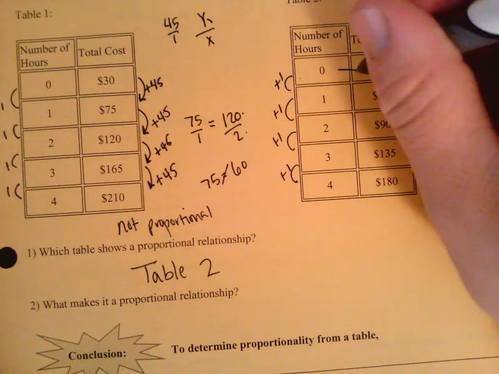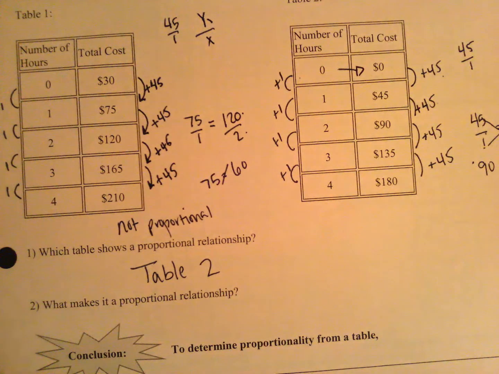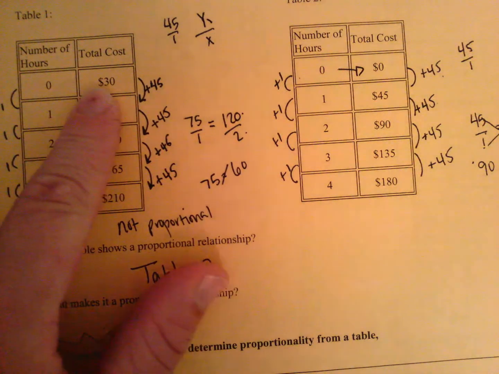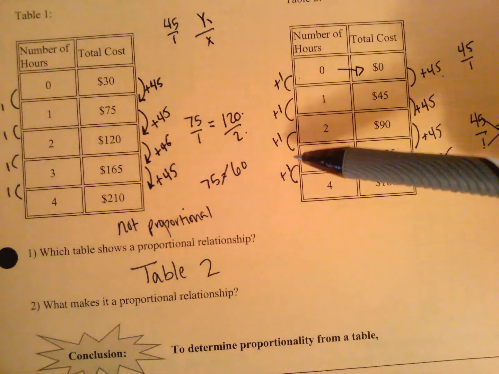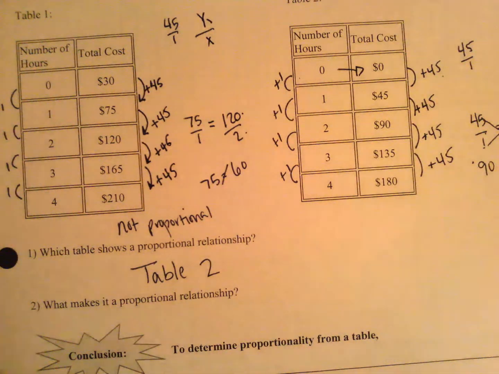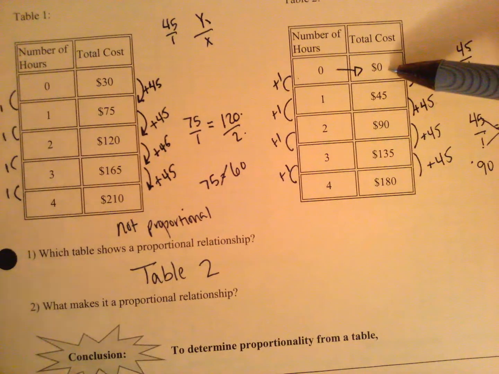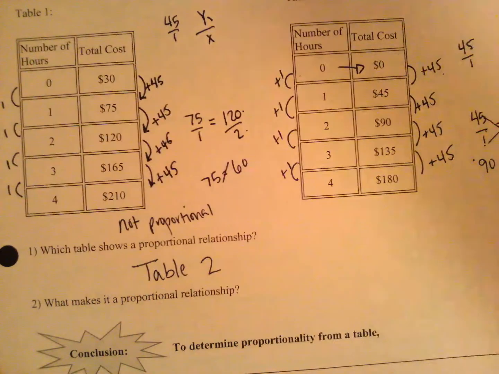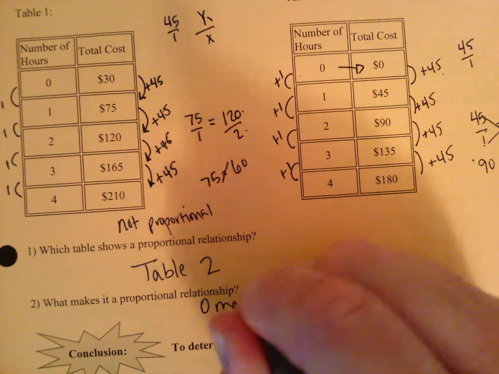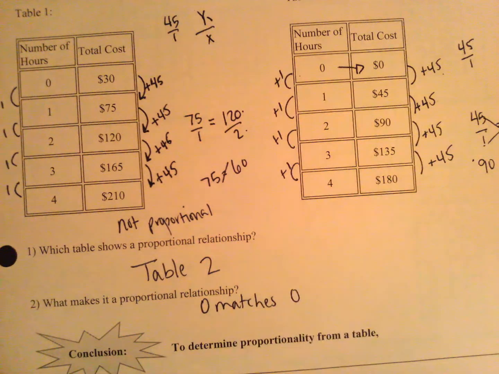How do I know table 2 is proportional? Well, some factors of table 2. If you notice, 0 matches with 0. Well, over here, 0 doesn't match with 0, and that's the main difference. They both went up by 45 and over 1. They both have the same number of hours. And the difference between the tables is purely that this one started at 0 and this one started at 30. So I call it 0 matches 0. That means 0 is lined up right next to 0.